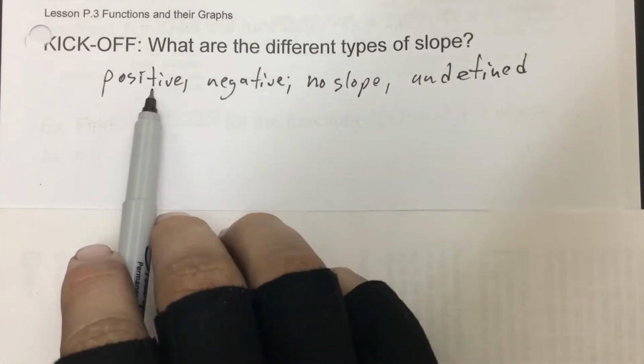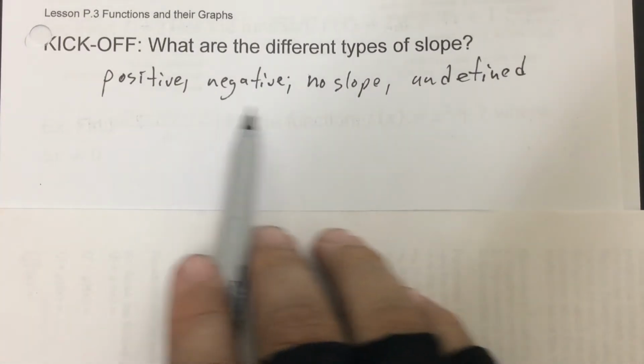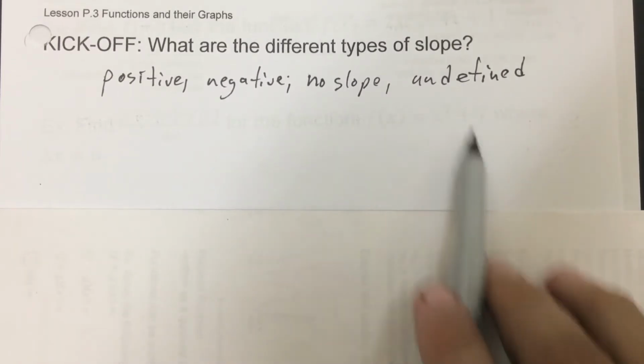So positive is when we go from left to right, we're working up. Negative, as we go left to right, we're working down. No slope, we're horizontal. Undefined, it's vertical.